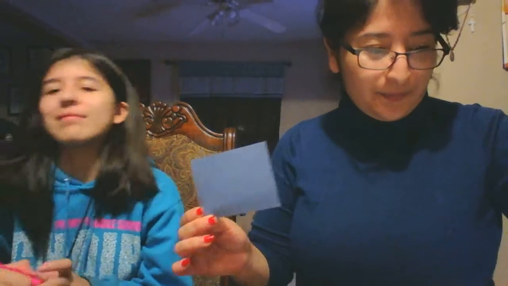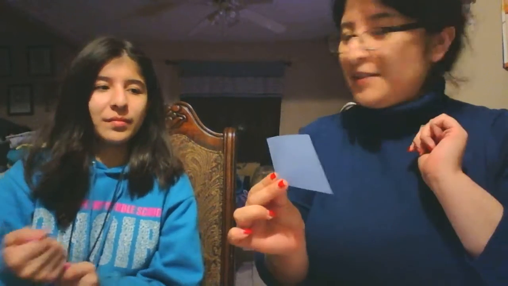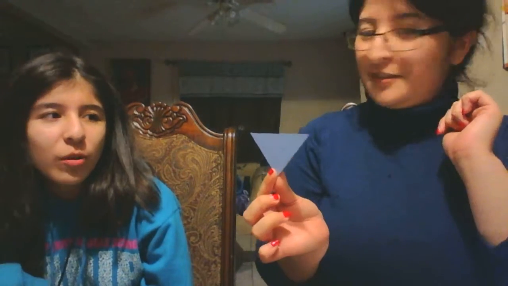Well, we're going to be talking about some of these figures. We're going to be talking about a rectangle. Do you know what this one is? No. This is a parallelogram. This is a triangle. This one? Parallelogram? No, this is a trapezoid.